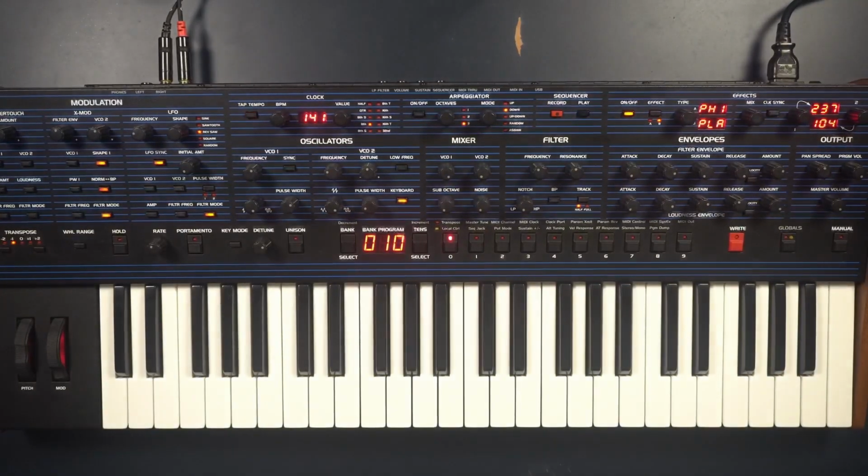The BOOcast synth of the month is the DSI OB-6.